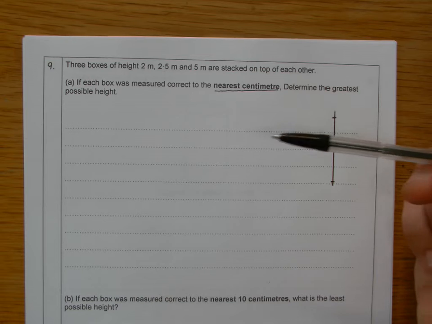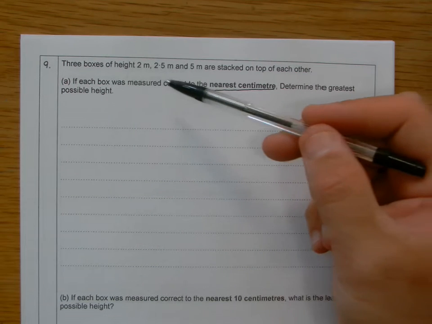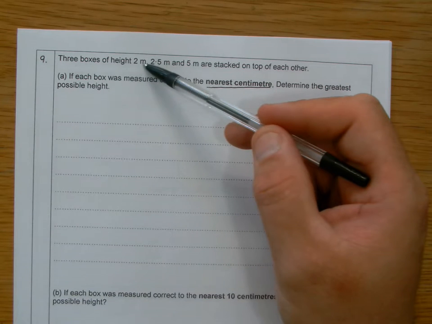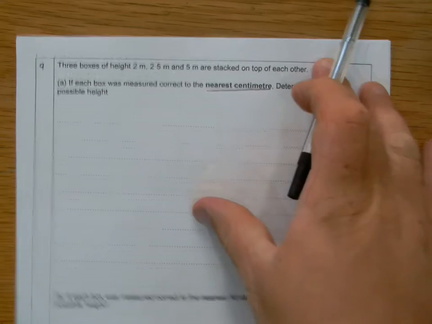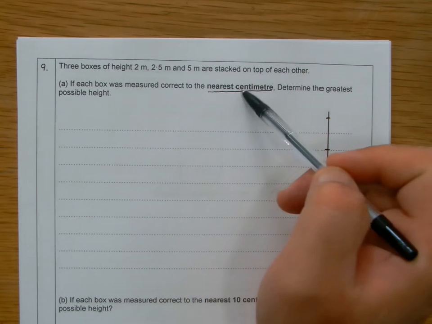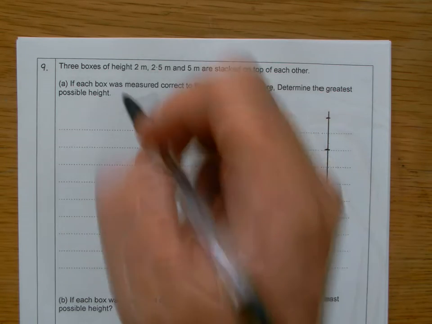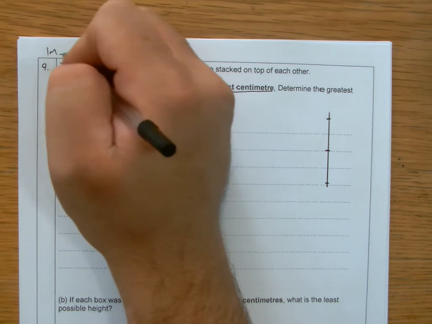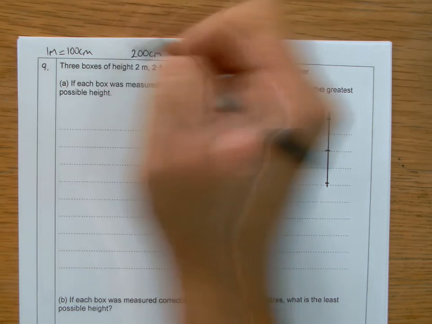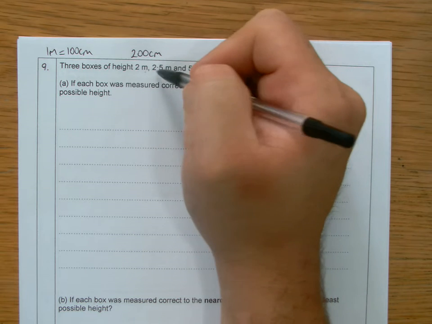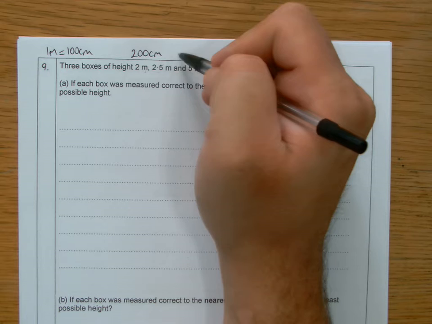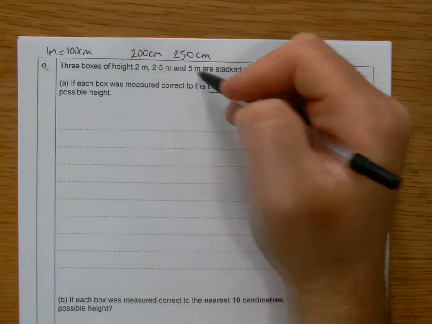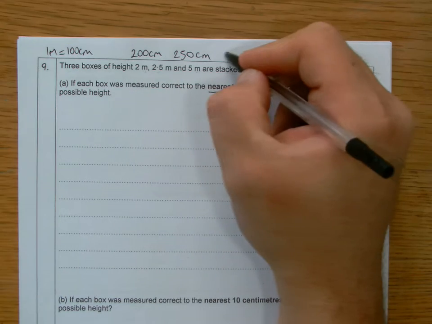First thing we need to do with this question is get the units corresponding, make them consistent, because they're talking about the nearest centimeter, and yet they give it to us in terms of meters. So we want to change this into centimeters. So 2 meters will be 200 centimeters, because don't forget, 1 meter is 100 centimeters. 2.5 meters will be 250 centimeters. And 5 meters, well, there'll be 5 of these, so 500 centimeters.